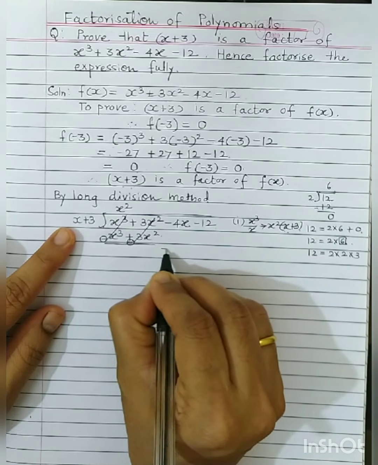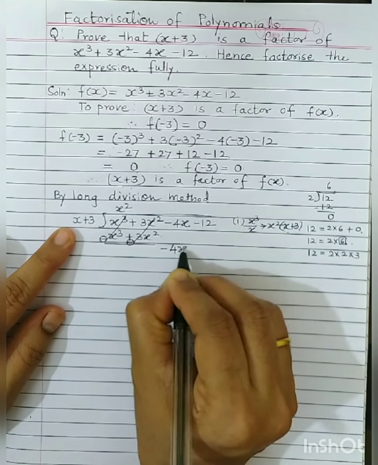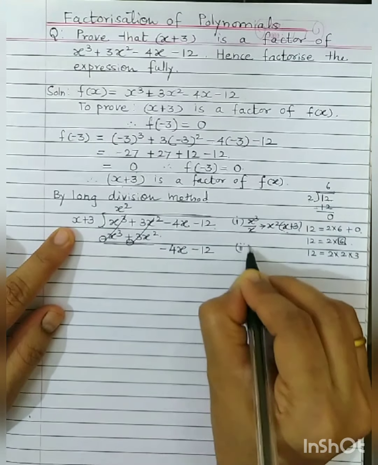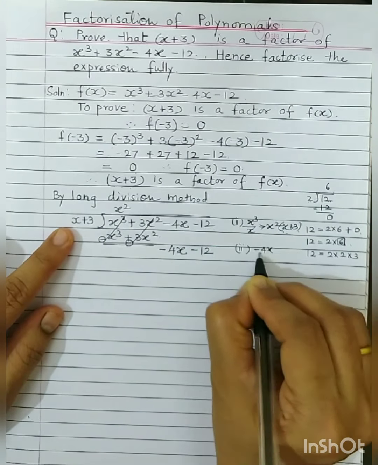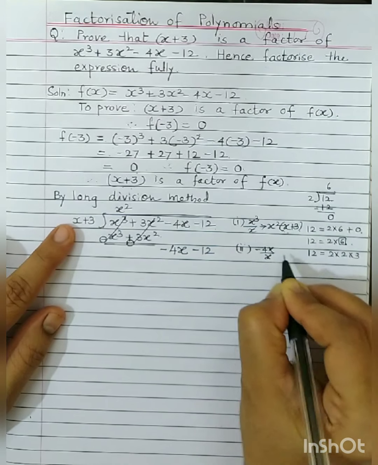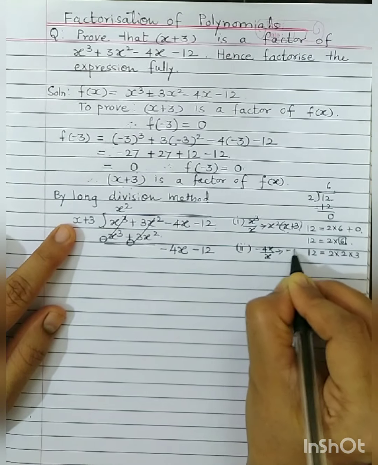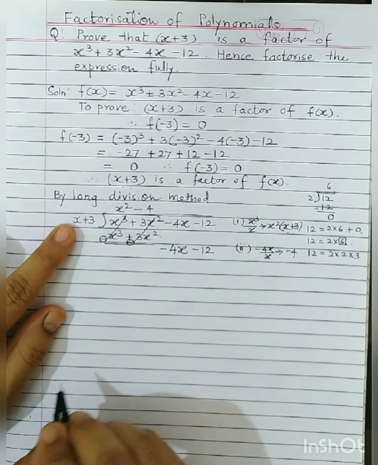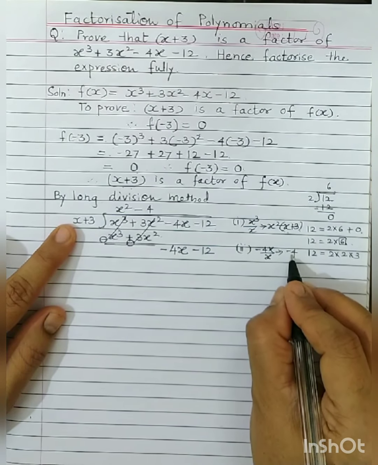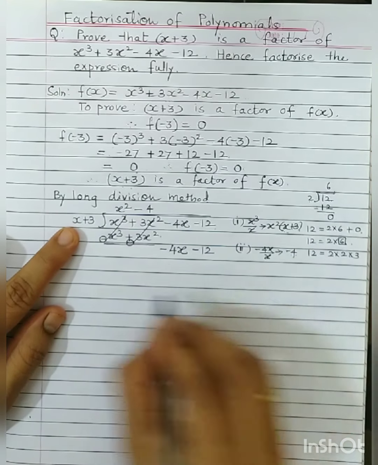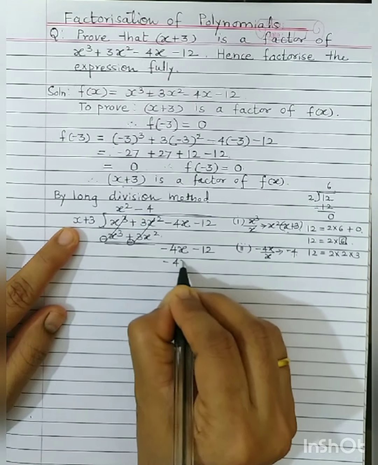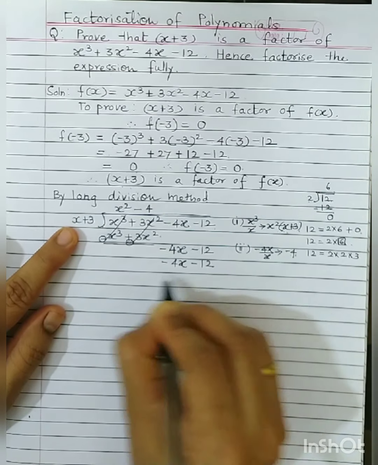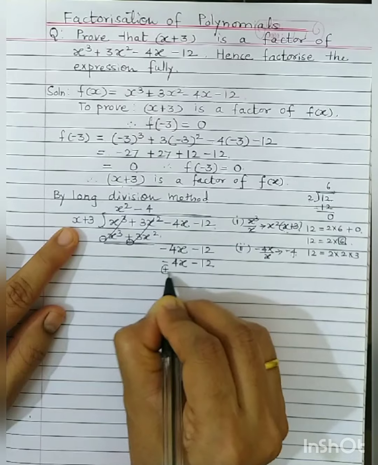So what you take down is minus 4x minus 12. Second part, you know, minus 4x will be divided by x again. Now what do you get here? Minus 4. Second term of our quotient is minus 4. Multiplying x plus 3 by minus 4. What do we get? Minus 4x plus minus 4 threes are 12. Changing the sign as we are subtracting.